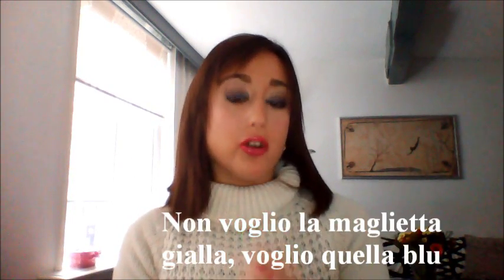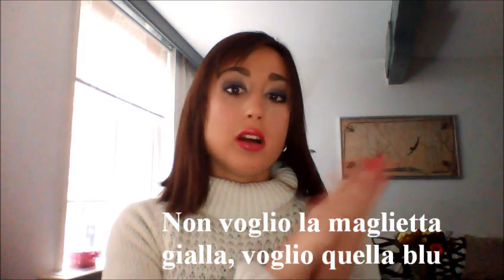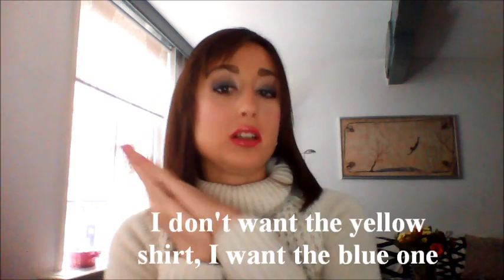So an example with quello, used as pronoun. If I want to say I don't want the yellow shirt, I want the blue one, I say non voglio la maglietta gialla, voglio quella blu.